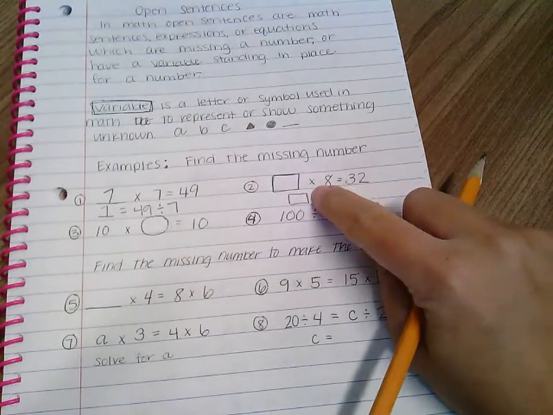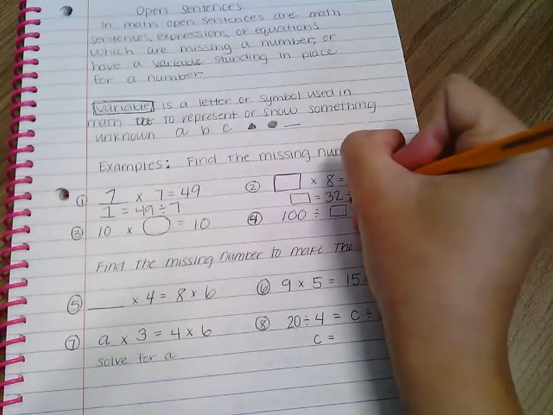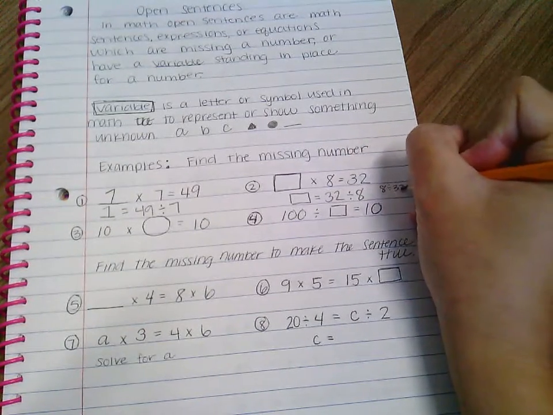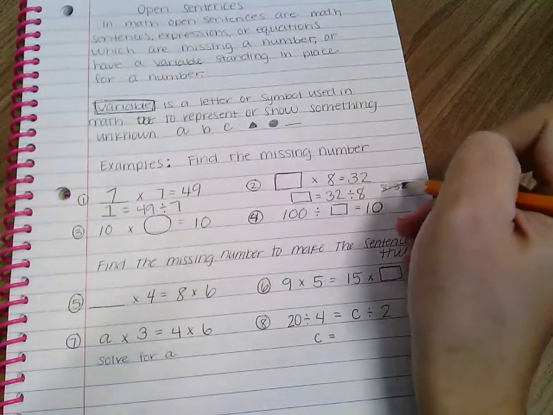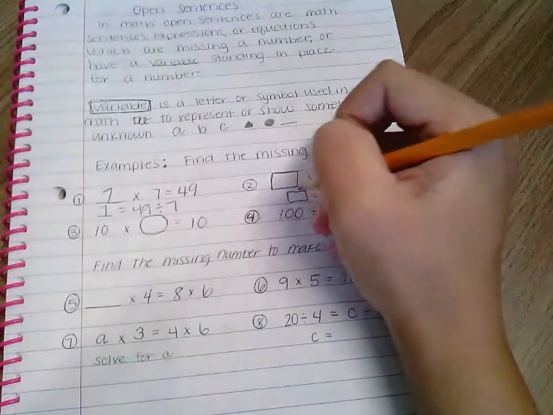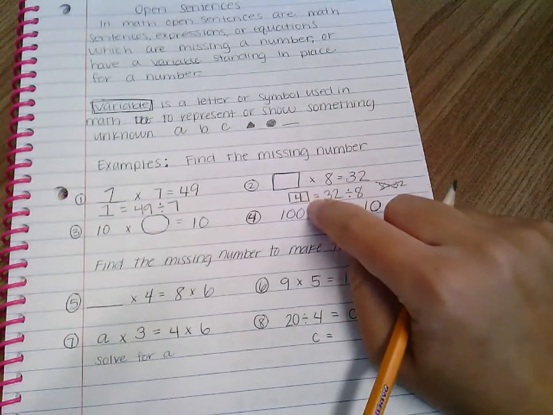And what's the opposite of multiplication? That's right, it's division. So it'd be 32 divided by 8. Now, if I had 8 divided by 32, that would not make sense. So make sure you write it correctly. 32 divided by 8, well, that's a basic fact. I know that's a 4. So this box should be 4.